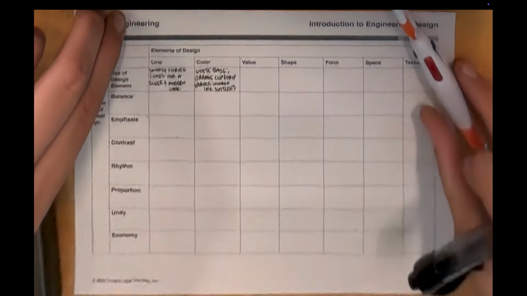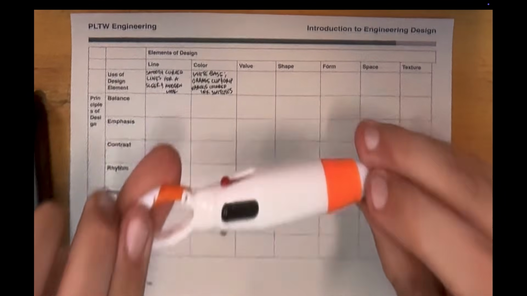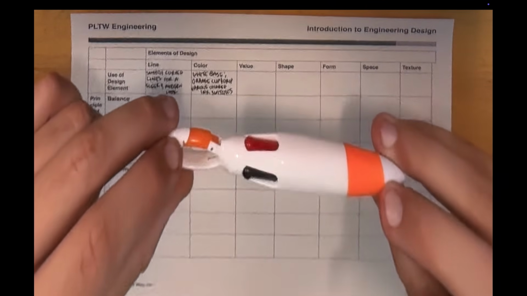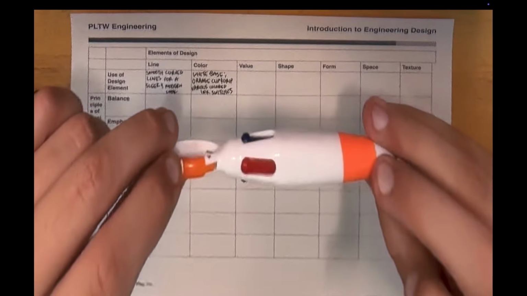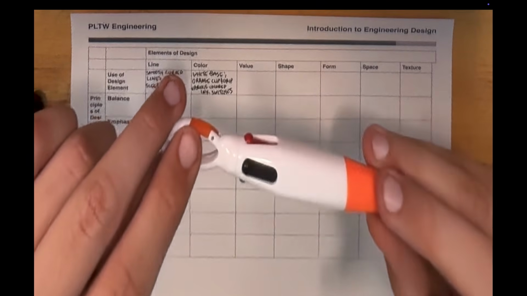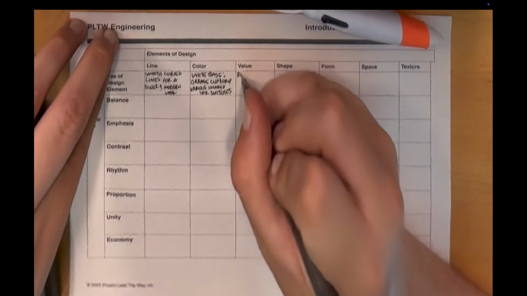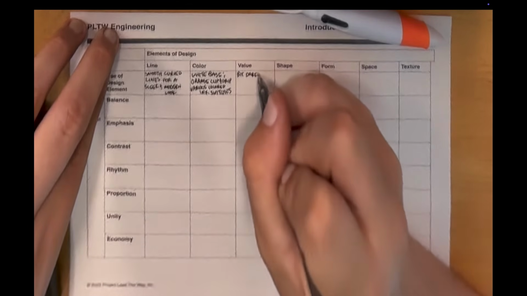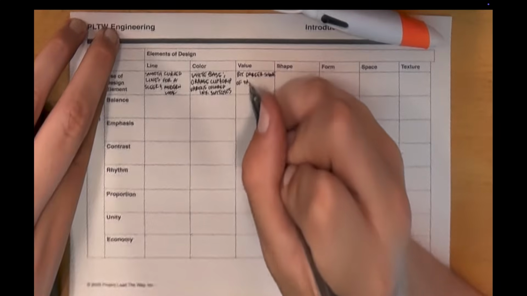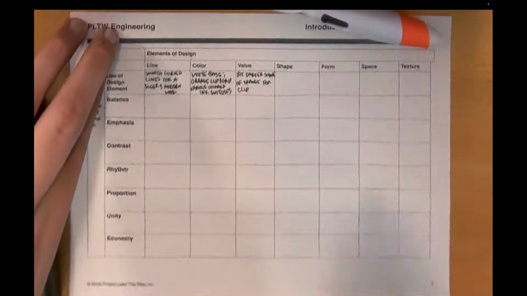Okay. Now, in terms of the value, remember value is if we have differing shades, right? If it's darker shades, lighter shades, if there's any faint variations of color as well. What I'm going to end up recognizing here is, although this is orange and this is also orange, it actually does look like this value. This is a bit darker shade of orange for the clip than the grip. So we're going to end up putting that in here. Bit darker shade of orange for the clip, as in the carabiner clip there.